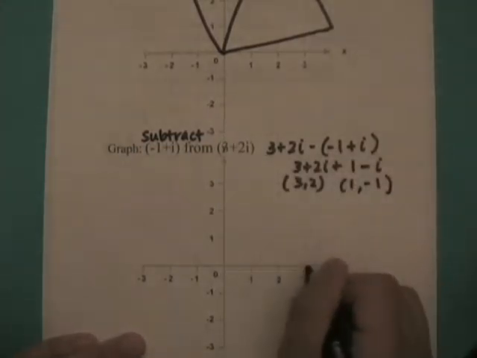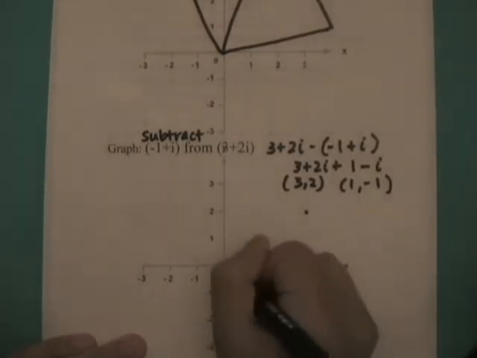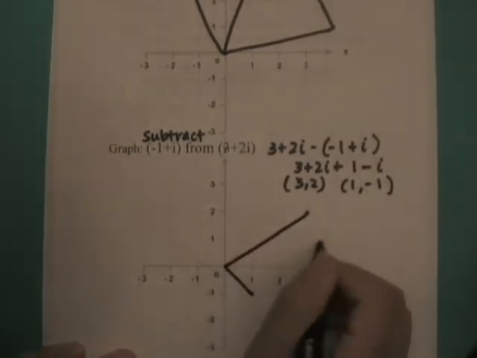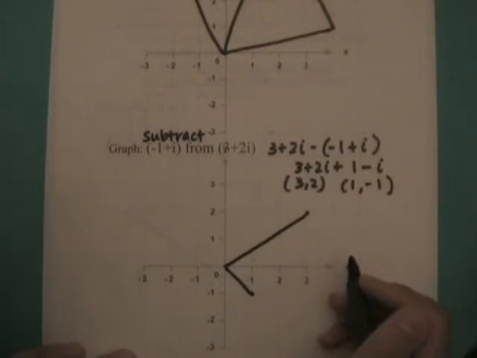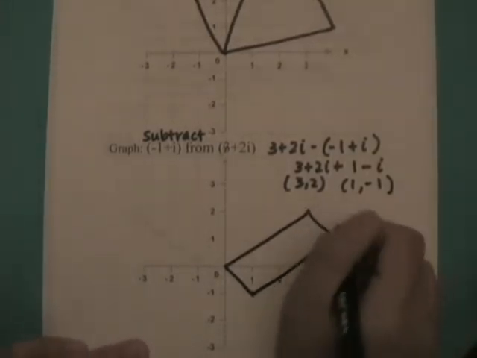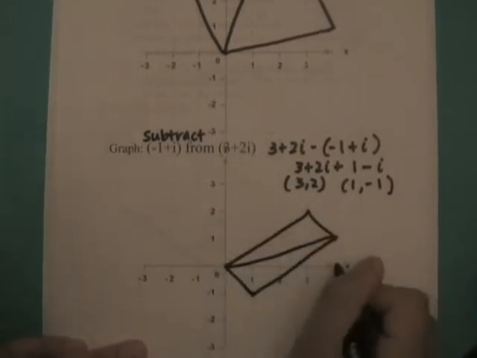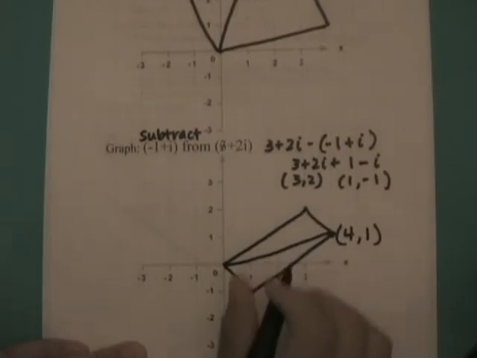So let's plot those. 3 comma 2 is right here. 1 comma -1 is right here. So we'll draw it from the origin. It looks like a rectangle. So we'll draw the parallel line and make a parallelogram. So the answer would be where they met from the origin to that spot, and that would equal 4 comma 1.